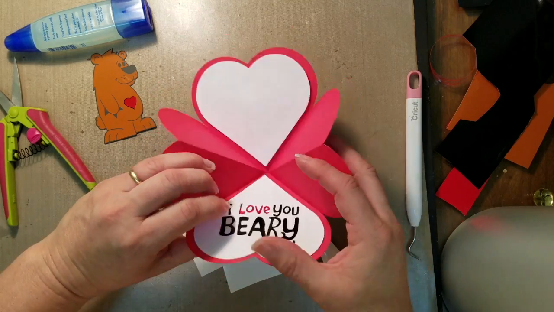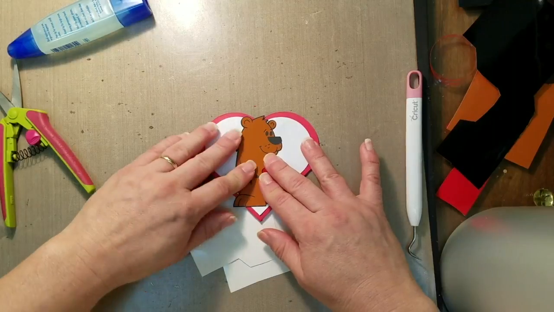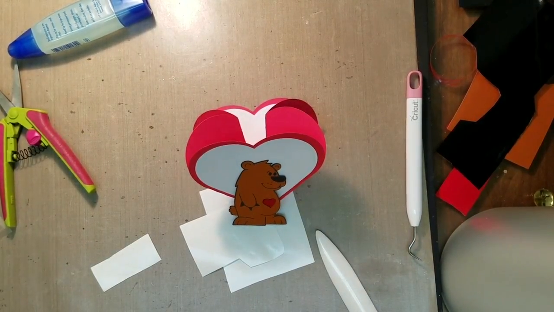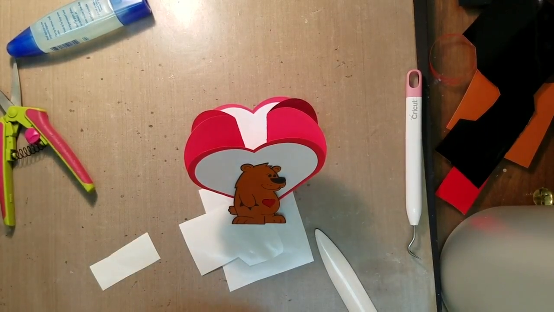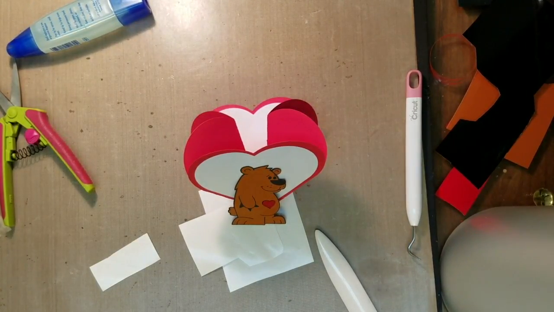Okay, and then you can add the bear to the front, and you can either add him with a pop dot, which I think I'm going to do. Let's see if I have some foam here. Yeah.